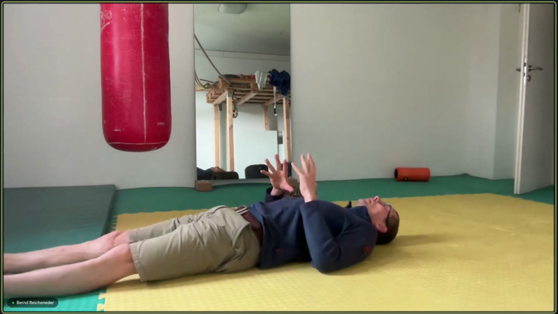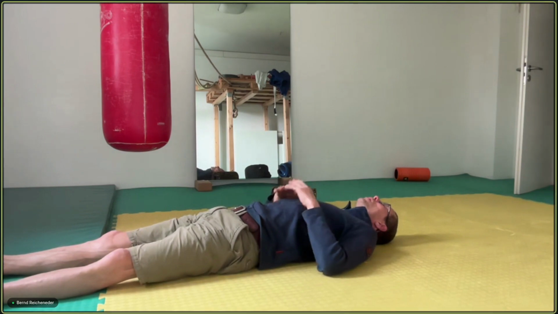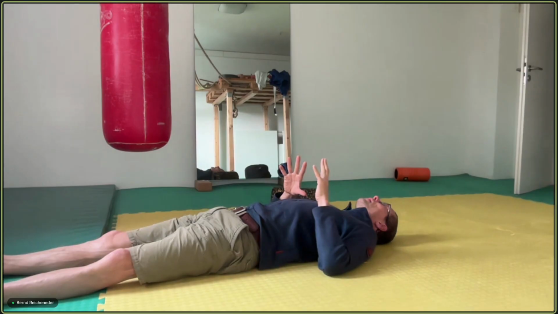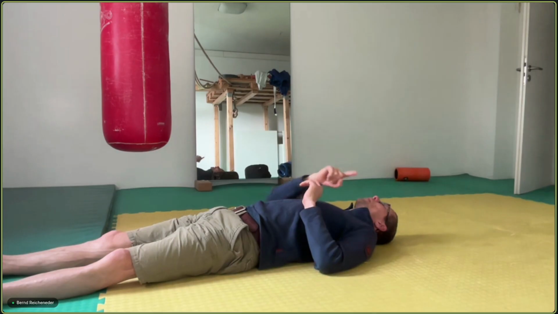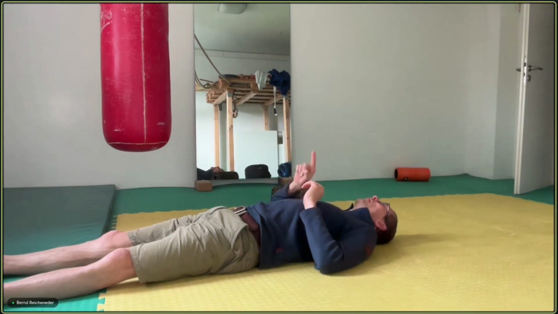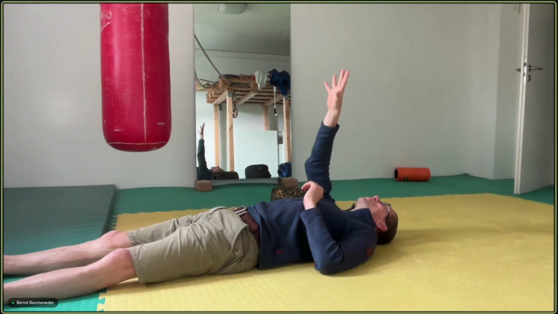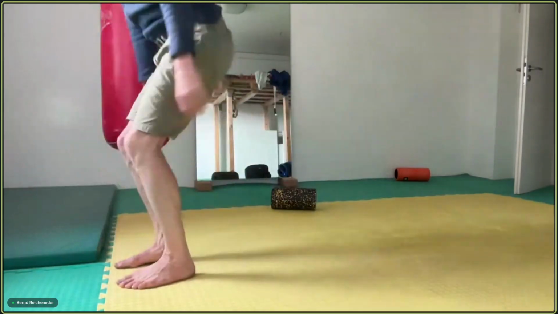Good. Detail stuff. Let's go into the possibilities. So every position has the possibility to locomote in different directions and to lift and lower. Out of this position, I can have a very fast transition up.